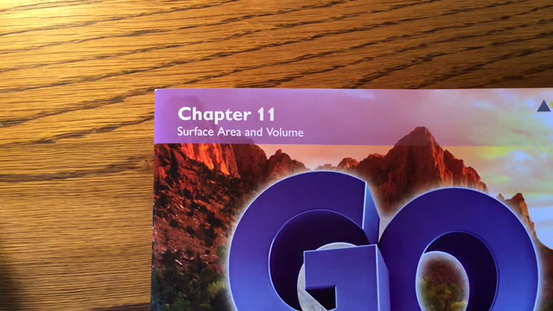Hello and welcome to chapter 11. We are now finished with chapter 10, which is all about area, and we're moving on to three-dimensional figures. Surface area and volume will be the big ideas we're working on.